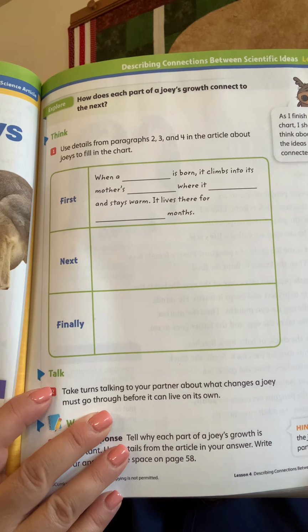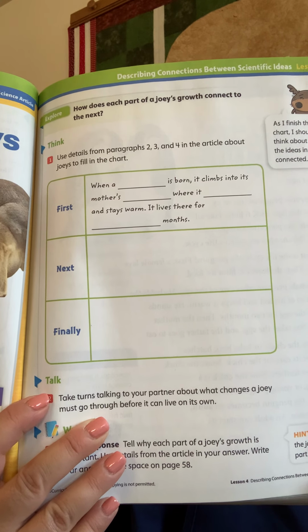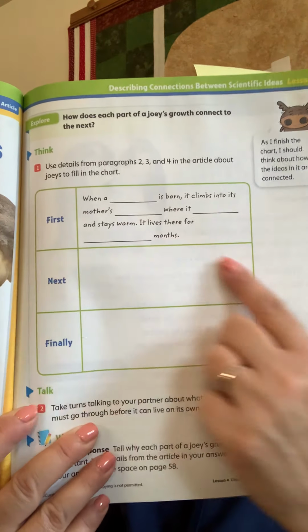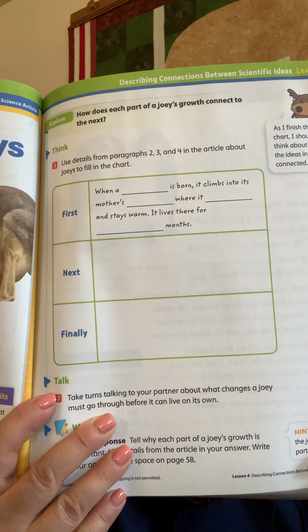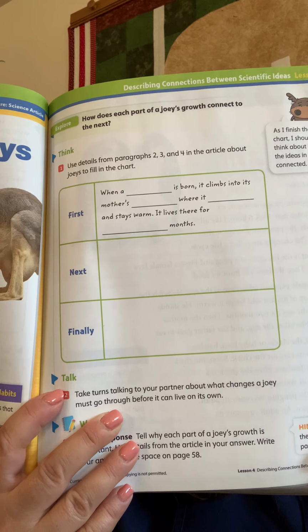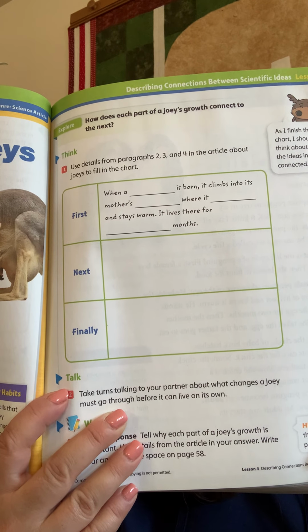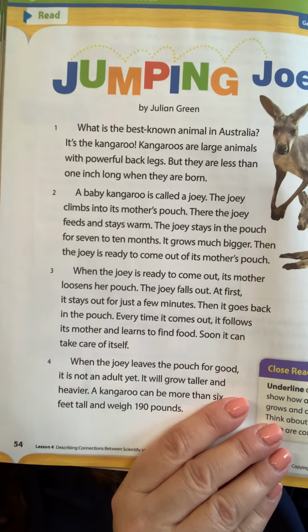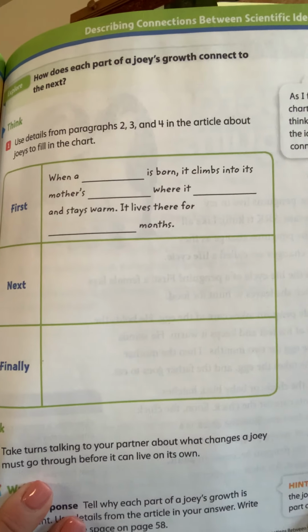Use details from paragraphs 2, 3, and 4 in the article about joeys to fill in the chart. So up here, they've already started for us. When a blank is born, it climbs into its mother's blank, where it blank and stays warm. It lives there for blank months. Go ahead back in the passage and see if you can find those answers anywhere in the passage that you can fill in. Go ahead and pause the video.